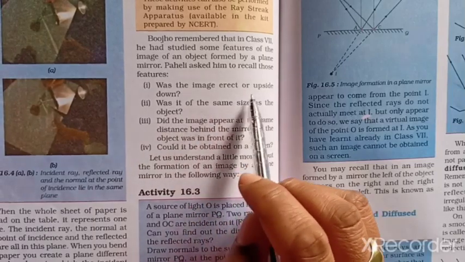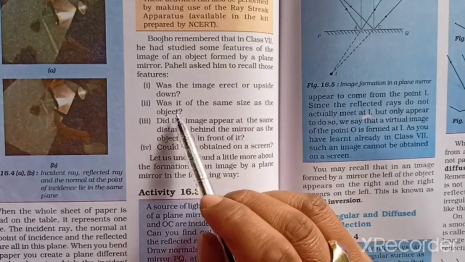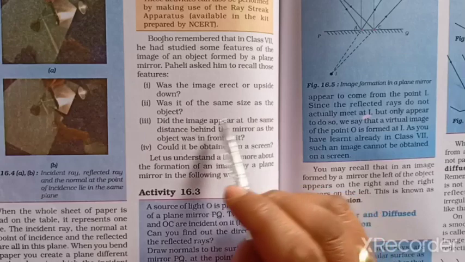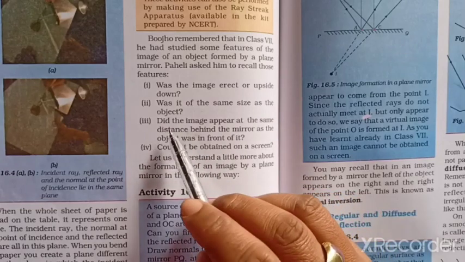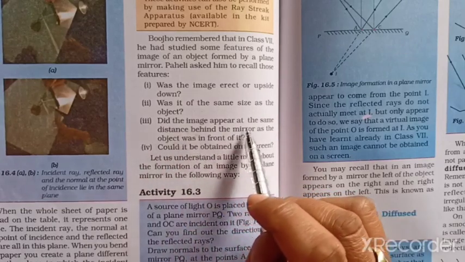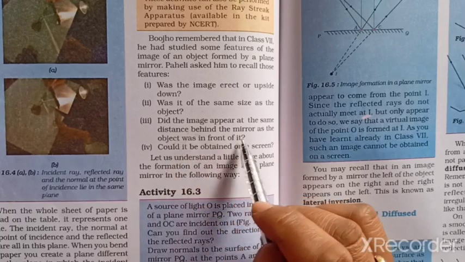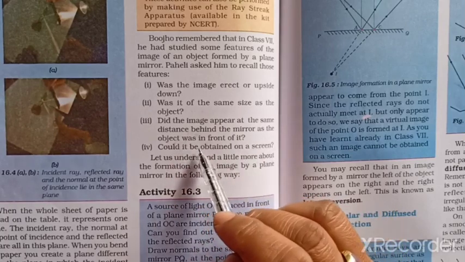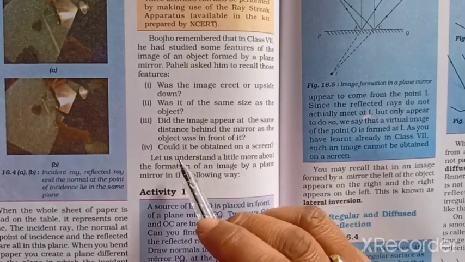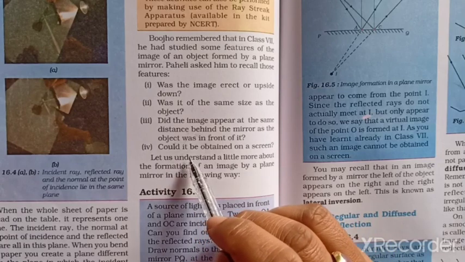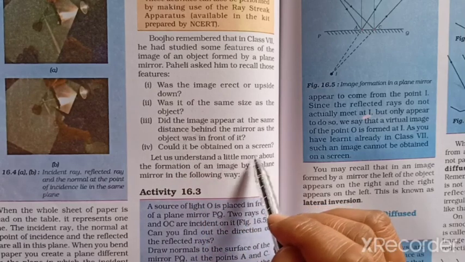Was the image erect or upside down? Number 2. Was it of the same size as the object? And number 3. Did the image appear at the same distance behind the mirror as the object was in front of it? And number 4. Could it be obtained on a screen?